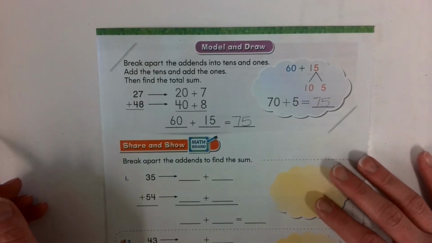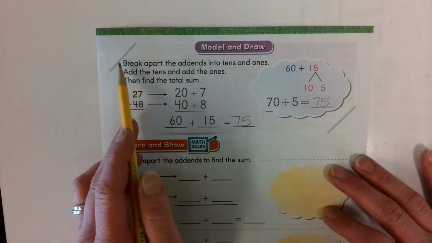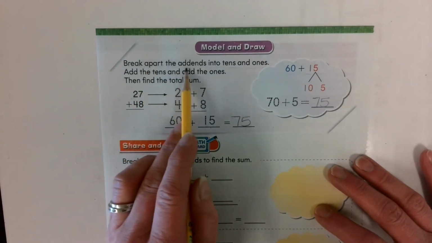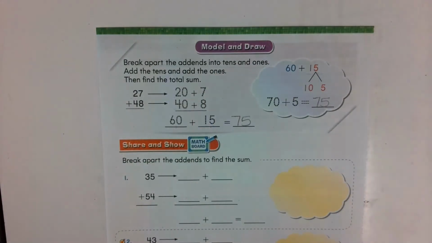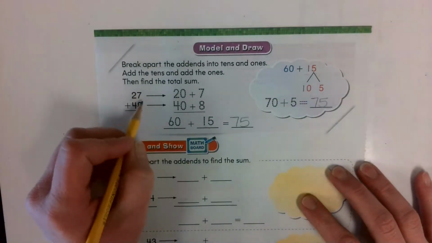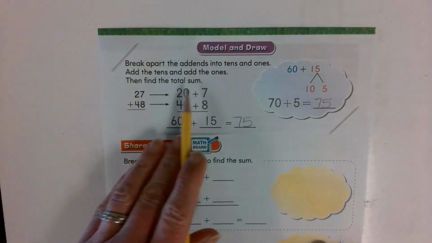But we're doing the same thing. Do you understand why it's called break apart the addends into tens and ones? Does that make sense? Because that's what we're doing. We're looking at these two addends and we're breaking them apart into the tens and the ones.